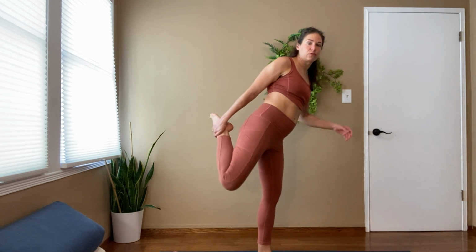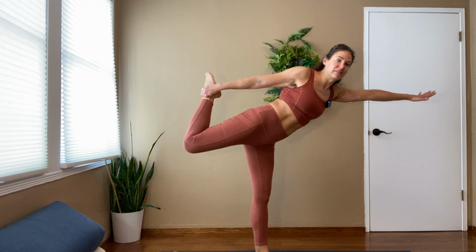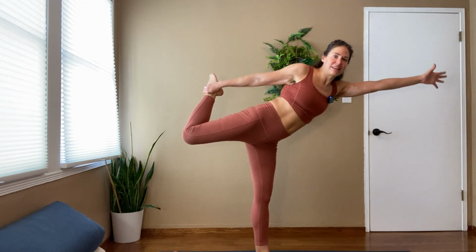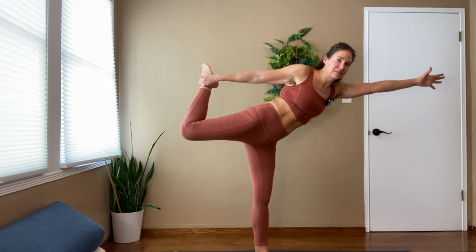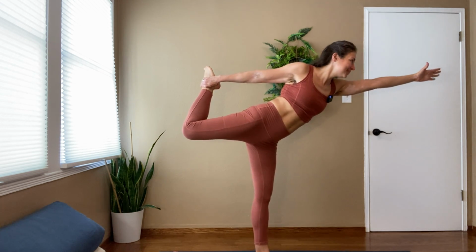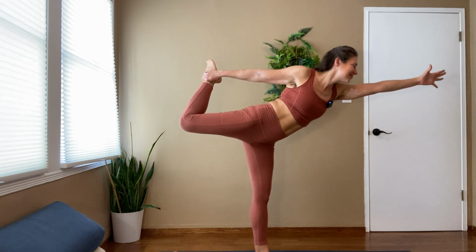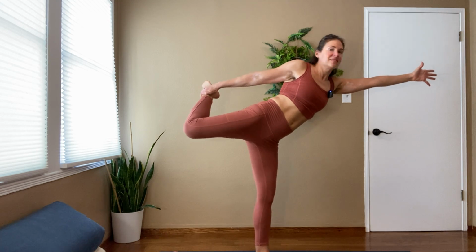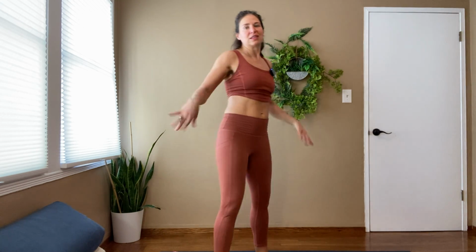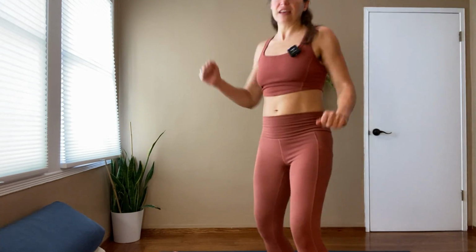So you can also do this, of course, without a strap and without a wall, but it's even very, very hard. So go ahead and reach, feel the equal resistance, and let's do 5 deep breaths. And 5, and then let's come out slowly. It's a big, big stretch. Let's shake it out.